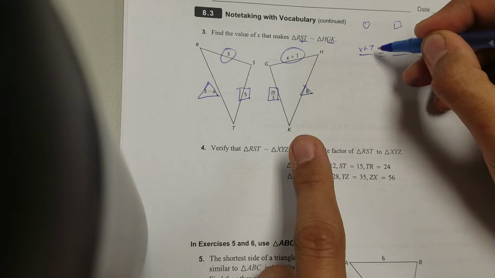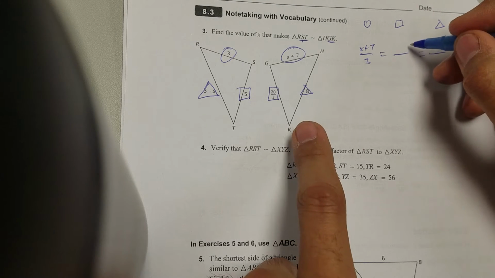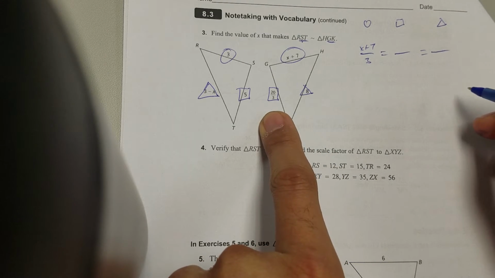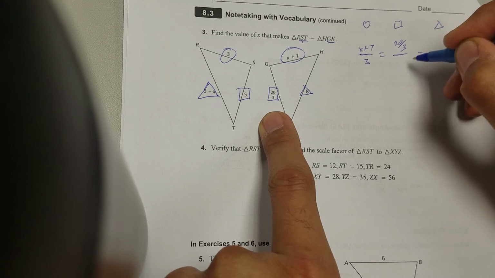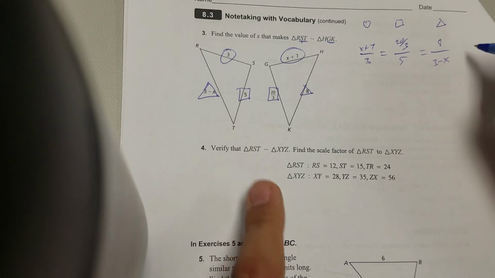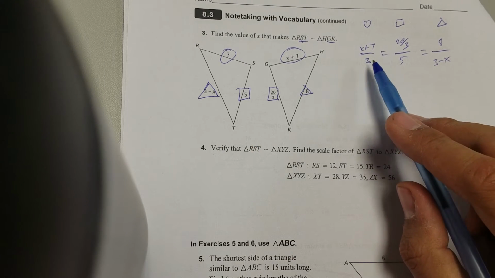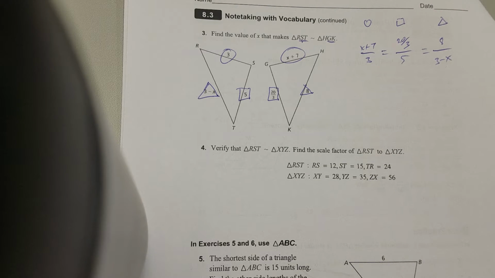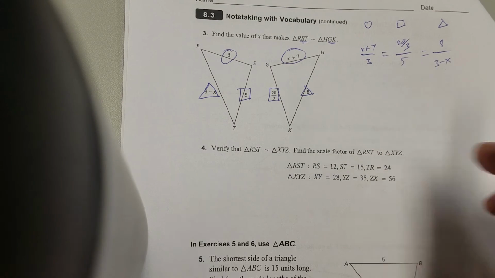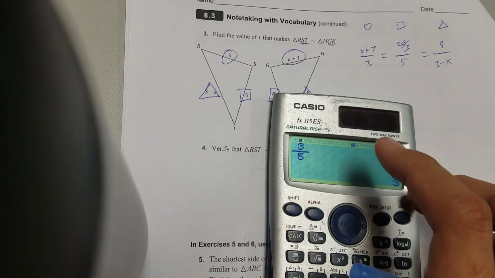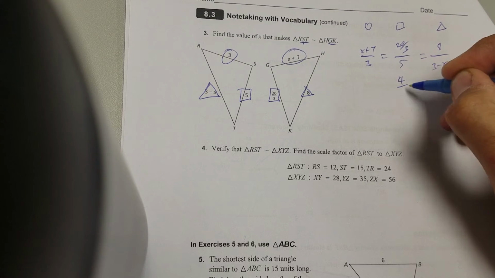So x plus 7 divided by 3. Then you have, what's next? The square, 20 over 3. So 20 over 3 divided by 5, and then 8 divided by 3 minus x. So you have three things that we don't like here. An x in the variable, a fraction in a fraction, and another x variable in the fraction. So let's get rid of this first. So 20 over 3 divided by 5 is 4/3.